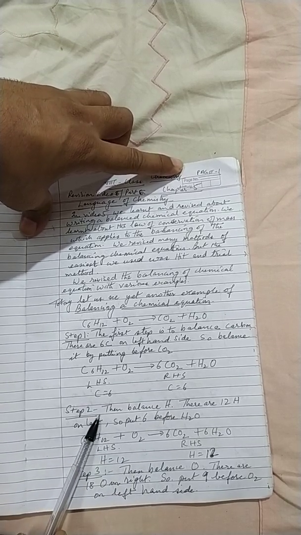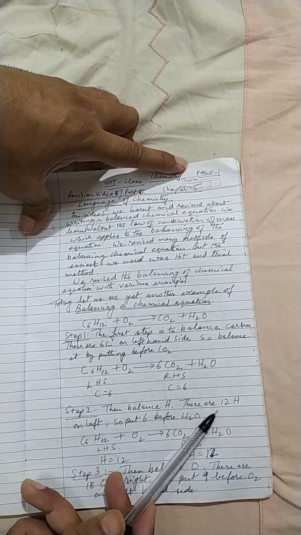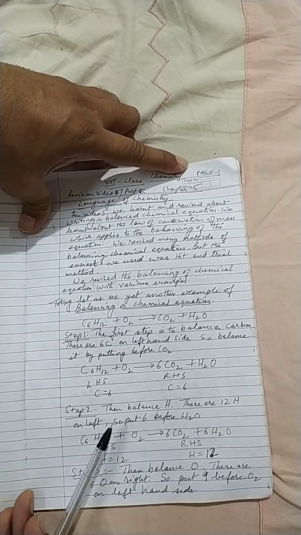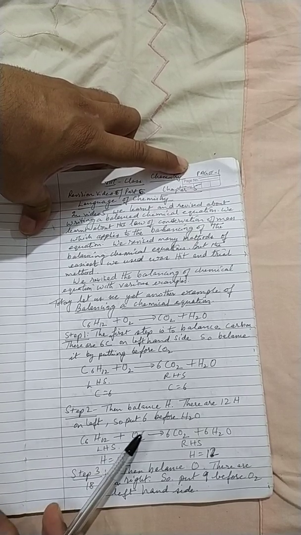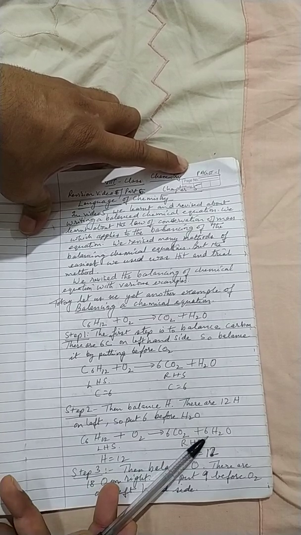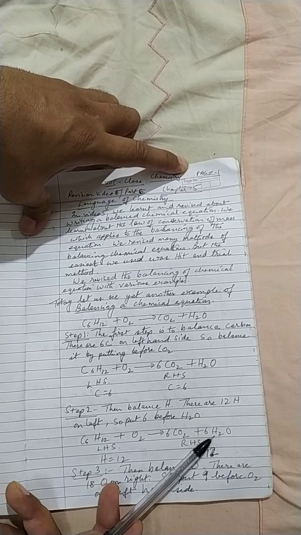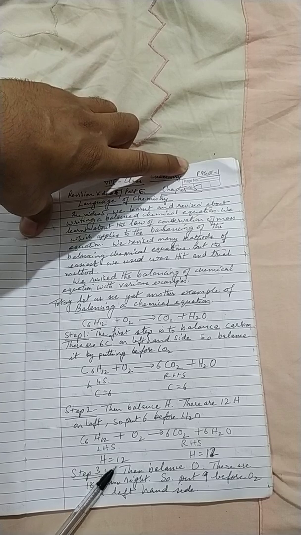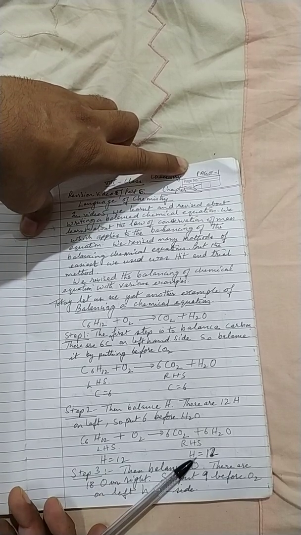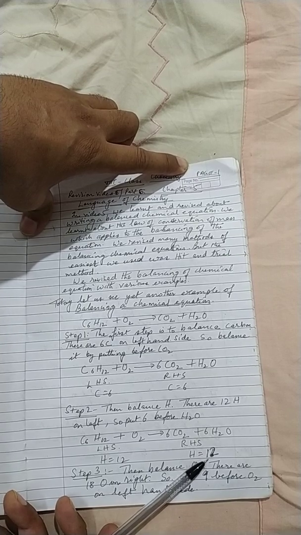Then let us go to step 2. Then we can balance hydrogen here. There are 12 hydrogen on the left. Do you see here? There are 12 hydrogen on the left, and so we put a figure 6 before H2O, so that here also the hydrogen becomes 6 2s are 12. So on the left hand side we had 12 hydrogen, and on the right hand side also 6 2s are 12. We have 12 hydrogen.